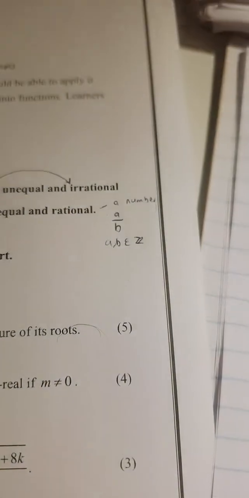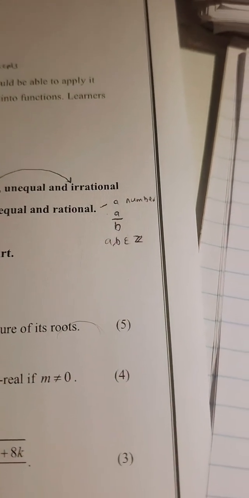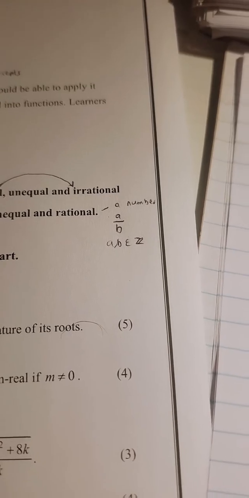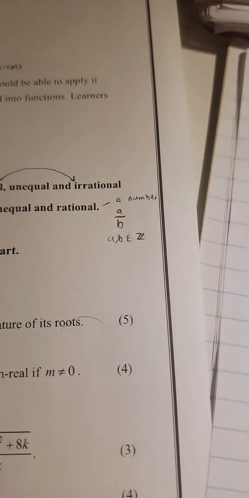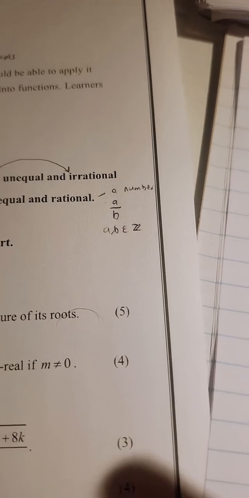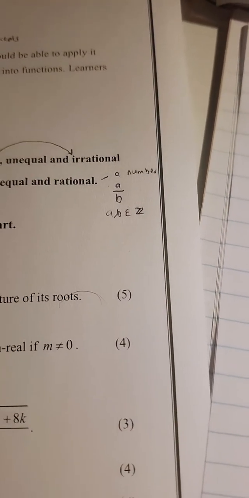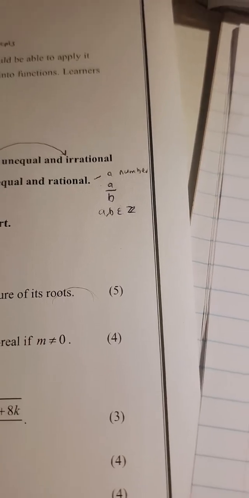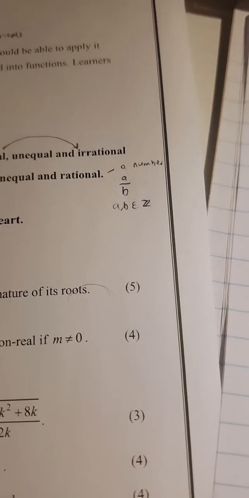Because what is the definition, guys, of a rational number? It's a number that can be expressed in the form of a over b, where a and b are both integers. In other words, the numerator and the denominator are both integers. What are integers? Integers are positive and negative numbers that are complete, like 0, 1, 2, 3, -1, -2, -3.